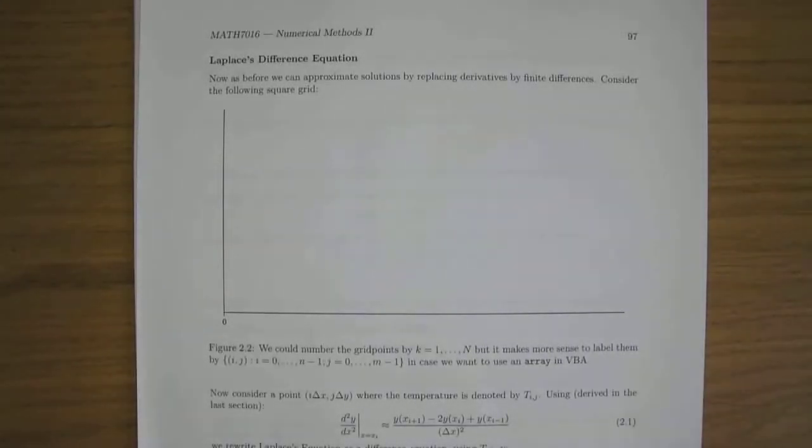In this video, what we're going to do is take Laplace's equation, which is a partial differential equation, and basically approximate the equation. Okay, so what we have is a plate.